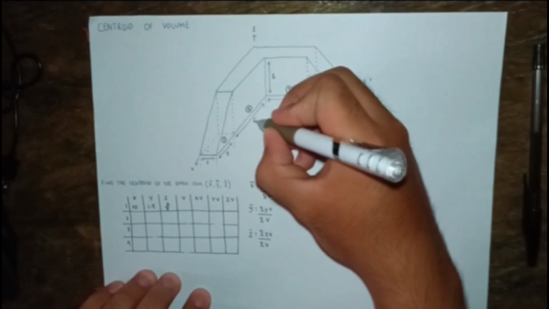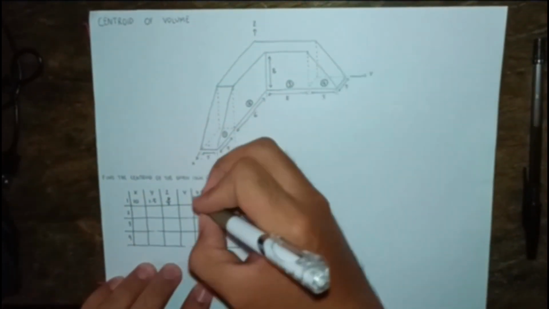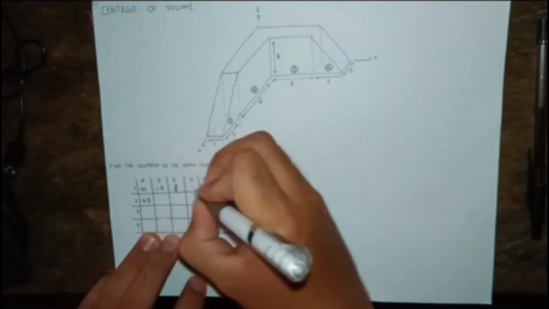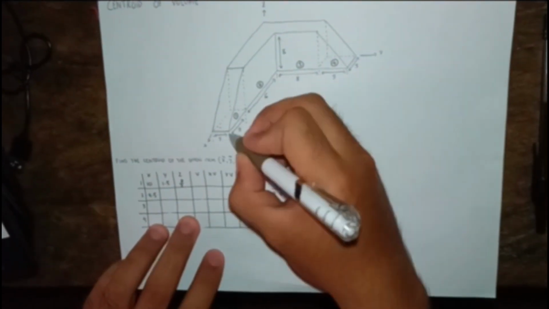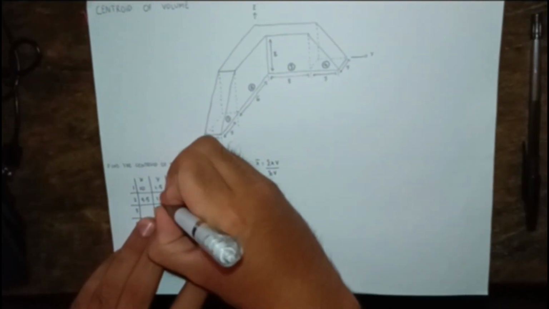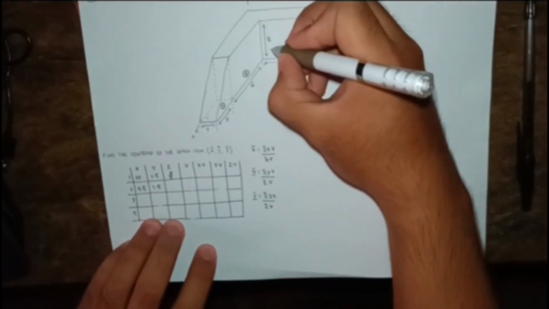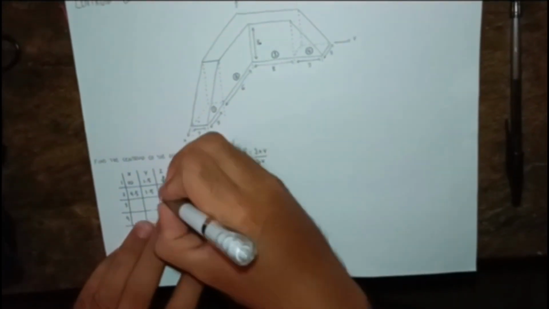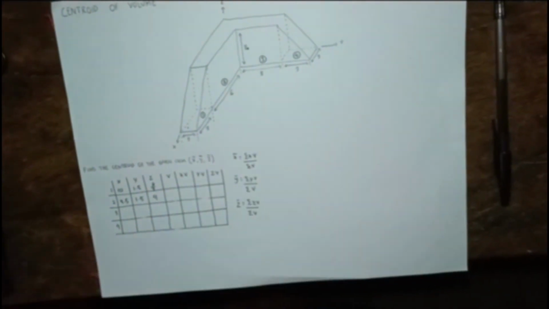For the x bar of shape number 2, add the 6 and an additional 3 inches, then divide by 2, which is 4.5. As for the y bar, same process as the y bar of shape number 1, which is 1.5. For shape number 2, the z bar is at the middle of the rectangle. So that is 8 divided by 2, which is 4.